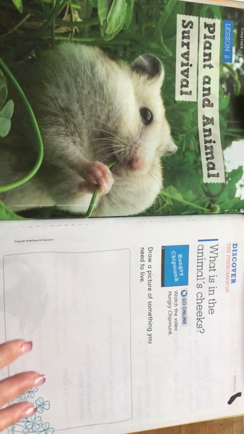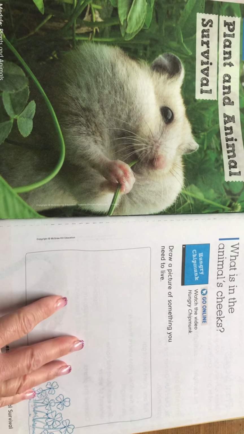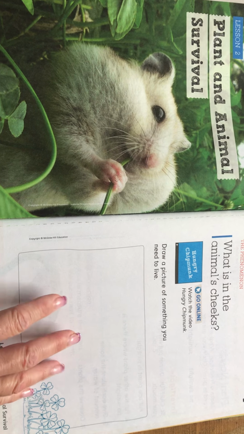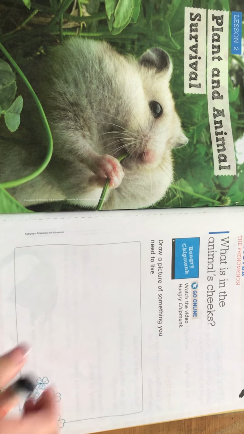When you turn the page, you're going to look and see what you think is in the animal's cheeks, and then over here you're going to draw something that you need to live. And I'm going to send you a video of the hungry chipmunk so you can see that.